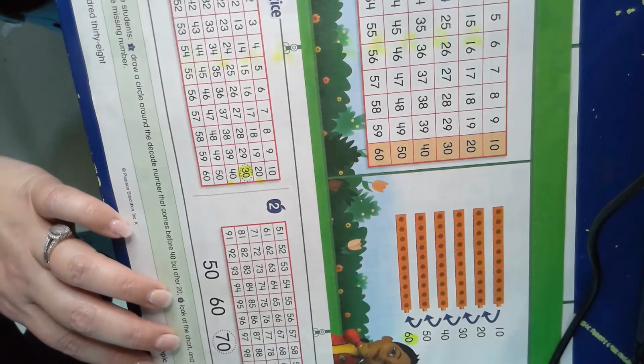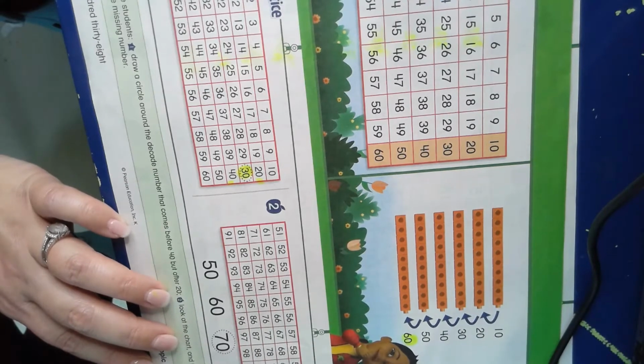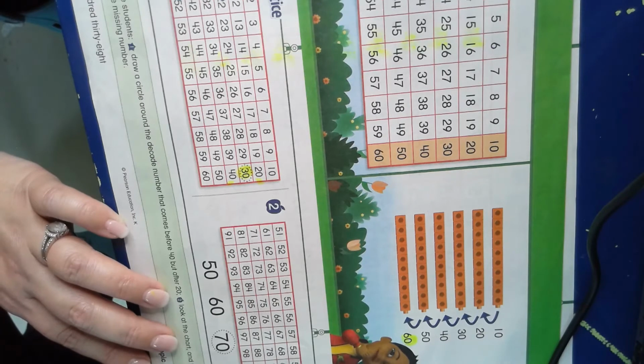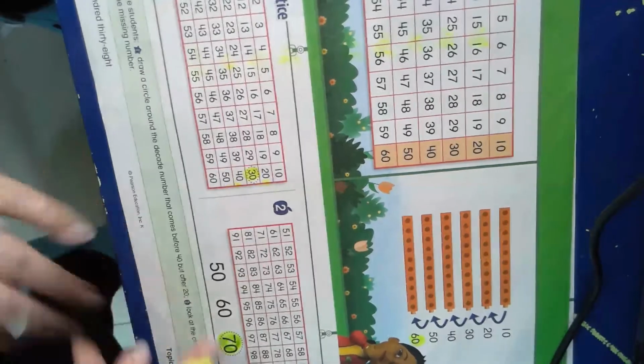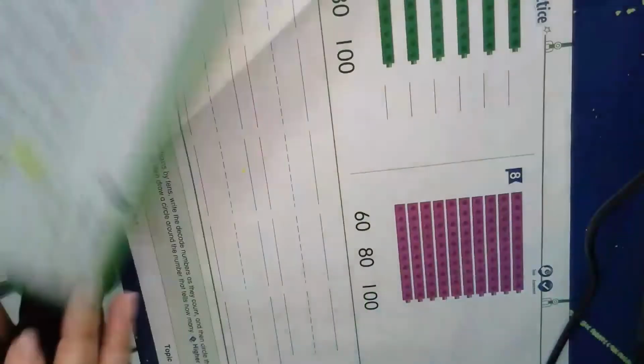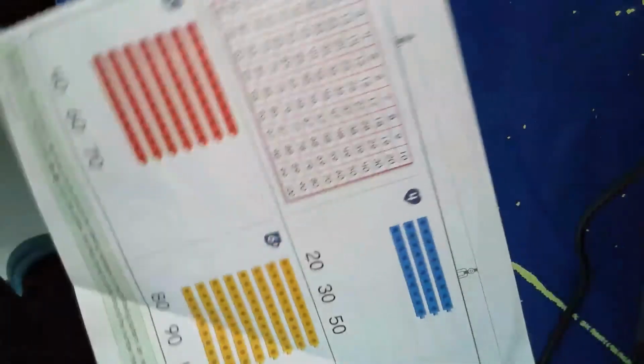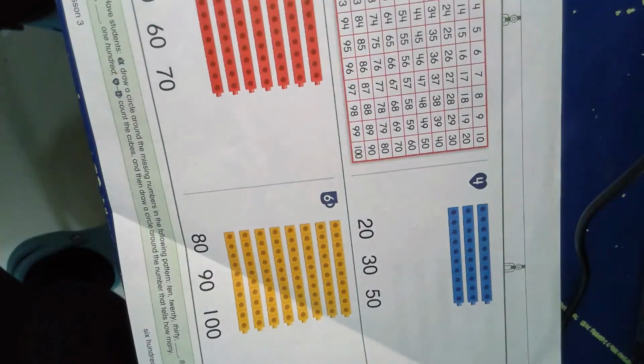Now we're going to look here at our chart and look, there's a missing number right here. Let's go ahead and see if we can count. 60, 70, 80, 90, 100. Oh, 60, 70. If you guessed 70, you're right. Let's move on.